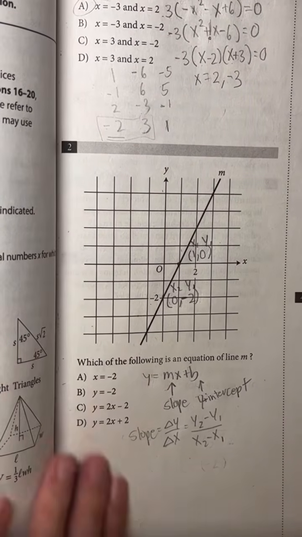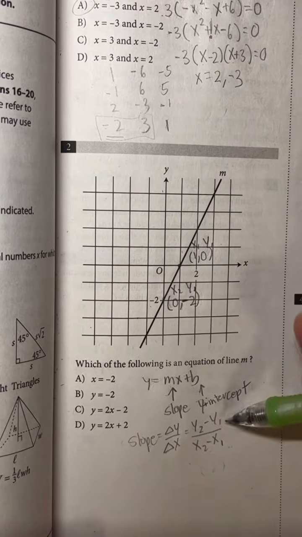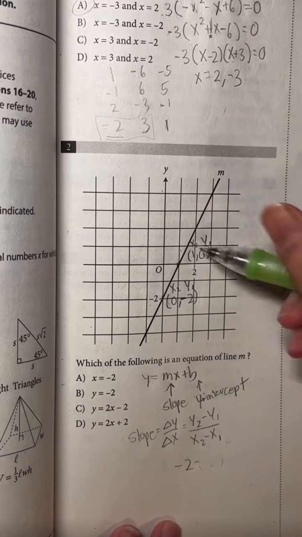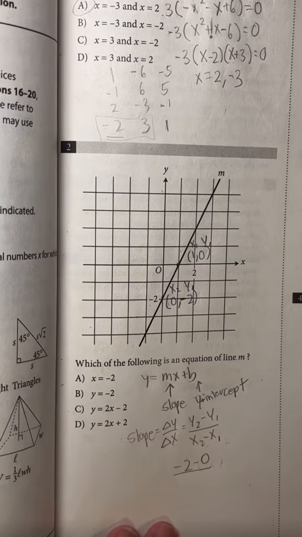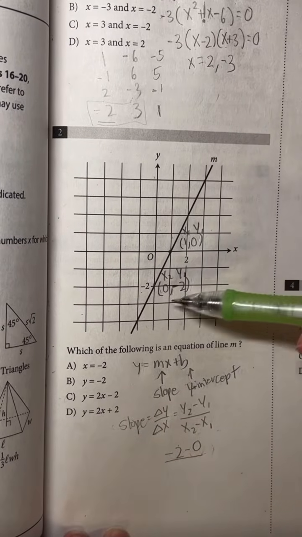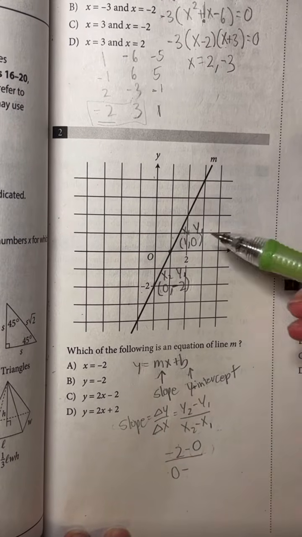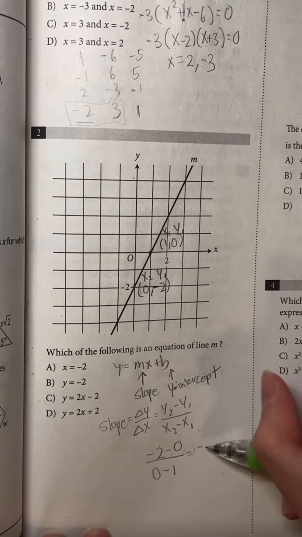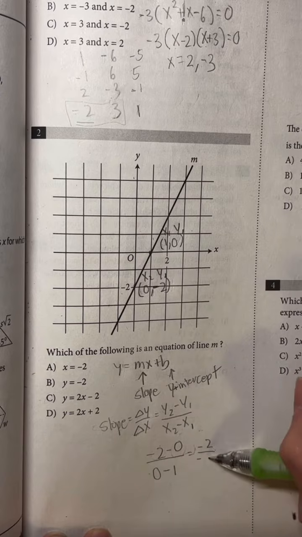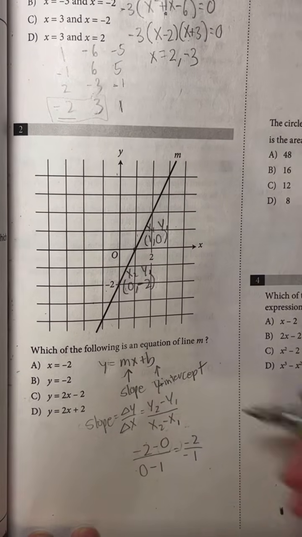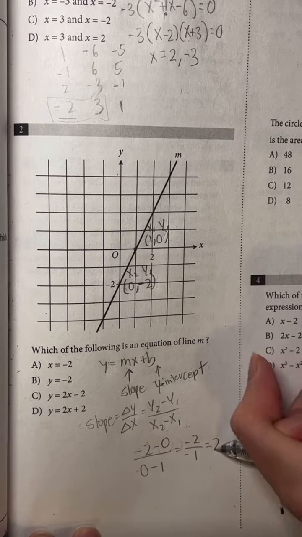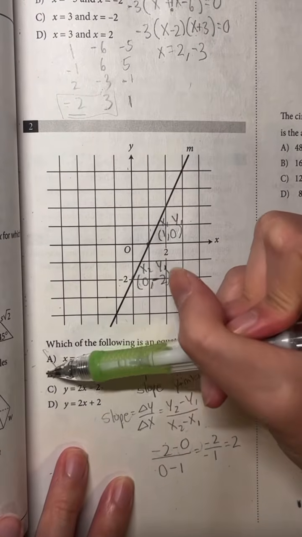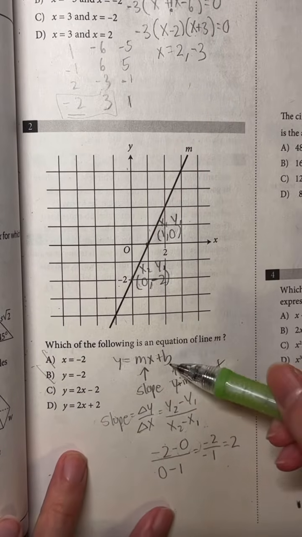Now let's plug in some numbers. y2 minus y1, that's y2, negative 2, minus y1, which is 0, divided by x2, our x2 value is 0, minus x1, which is 1. So negative 2 minus 0 is negative 2, and 0 minus 1 is negative 1. Negative 2 divided by negative 1 is just positive 2. So that is the slope of the line, which eliminates answer choices A and B. But let's find the y-intercept.